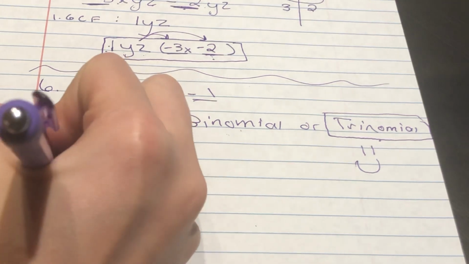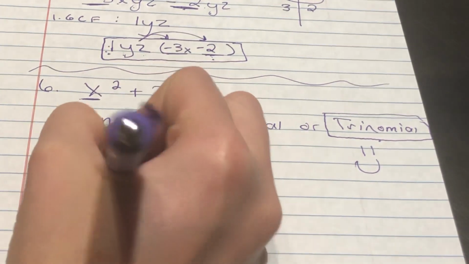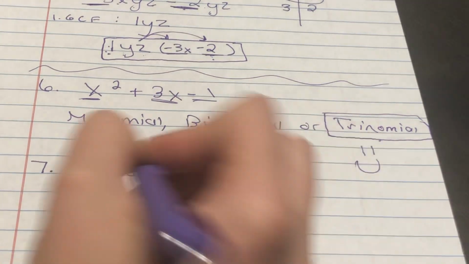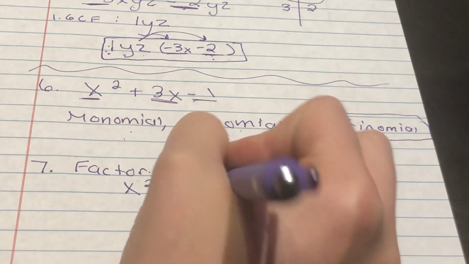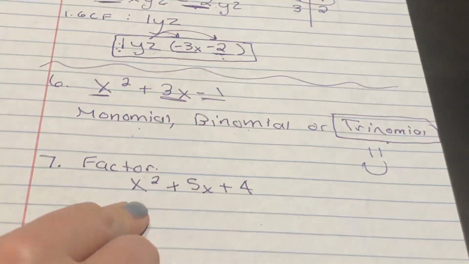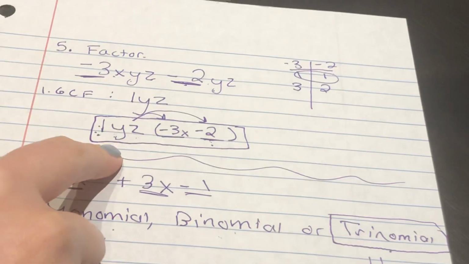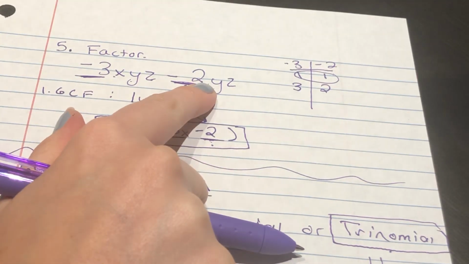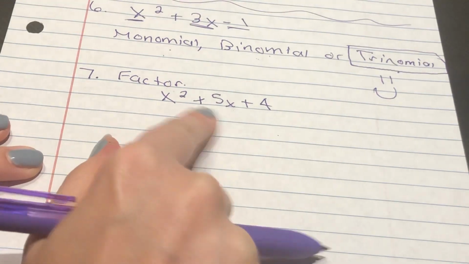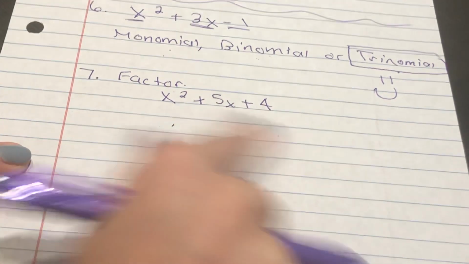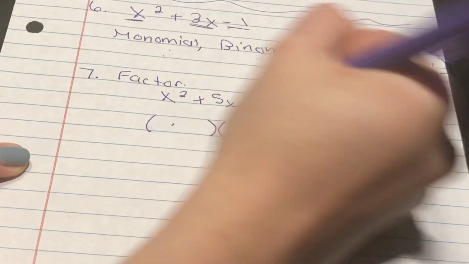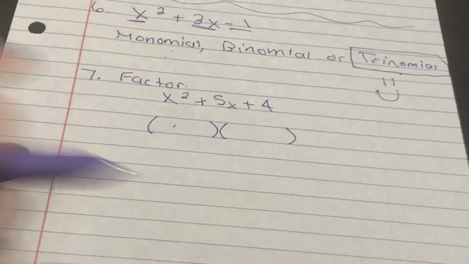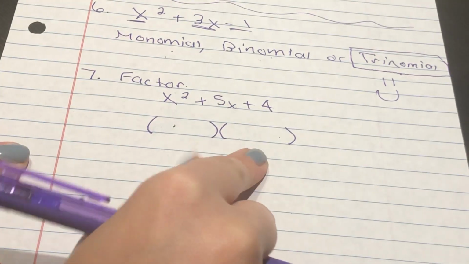So if I have a trinomial, I have to factor it a little differently. For number 7, we had to factor x squared plus 5x plus 4. Now we're going to factor this differently than we did up here. Remember, we only had 2 terms, so we did the GCF method. But when we have 3 terms, we have to do the trinomial method. And one thing you need to know when you have the trinomial method, your answer is going to be 2 parentheses, so I can already put that.